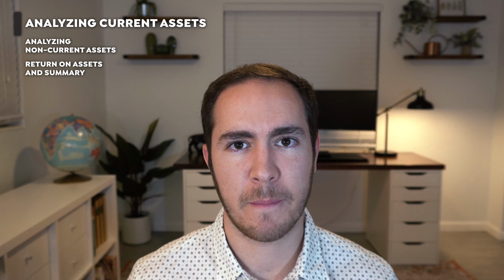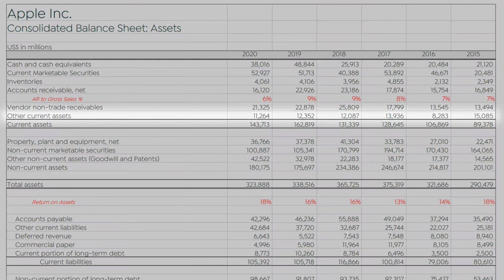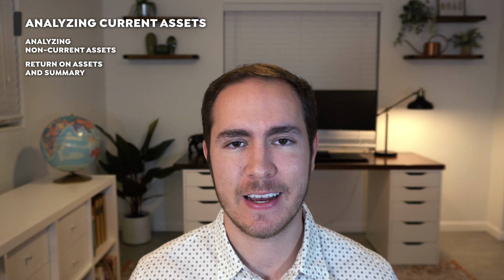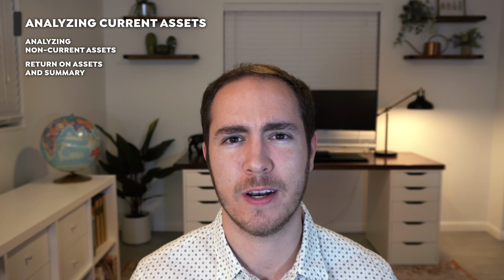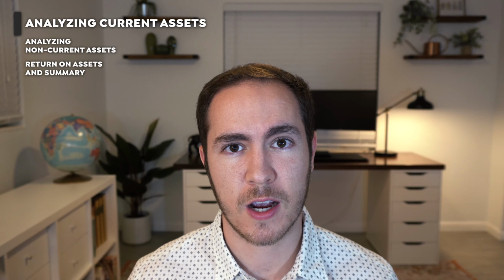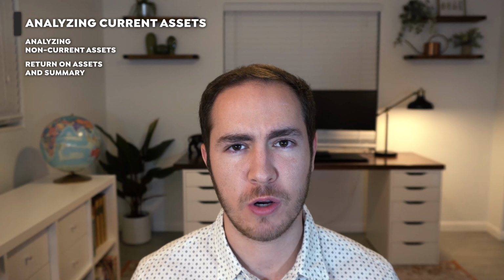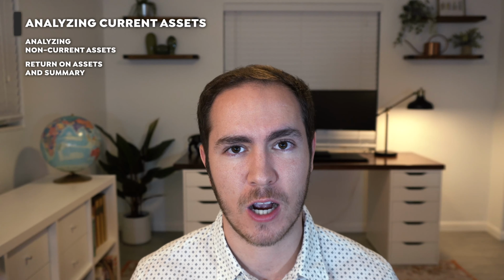Okay, continuing on down the balance sheet again, we're gonna look at the other current assets section. This account really doesn't tell you much about a business, so Warren doesn't spend too much time on it. Again, unless it's an outrageous amount, you probably don't really need to spend a lot of time looking through it and analyzing it. Okay, now that we've gone through the current assets section on the balance sheet, we're gonna look at the first ratio that Warren uses, and that's called the current ratio.